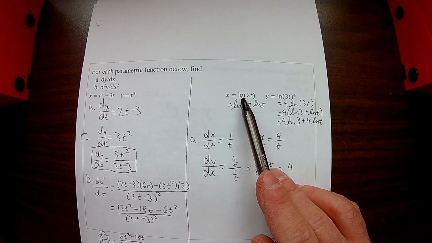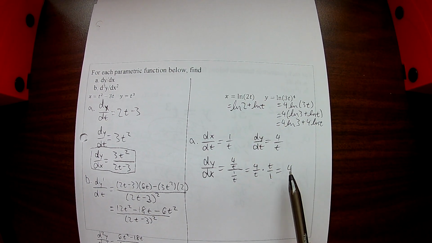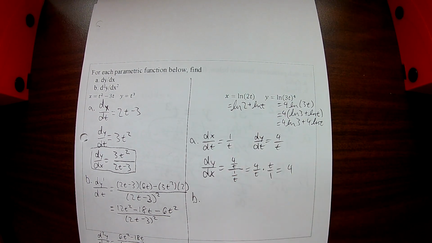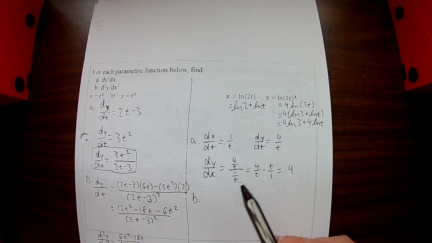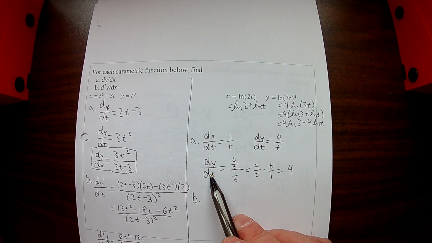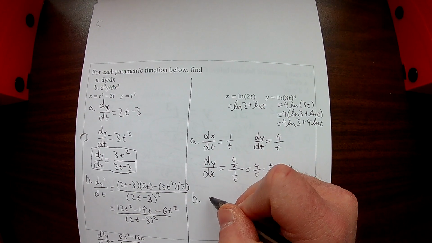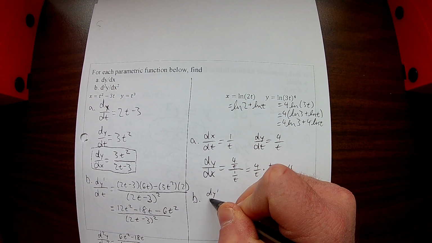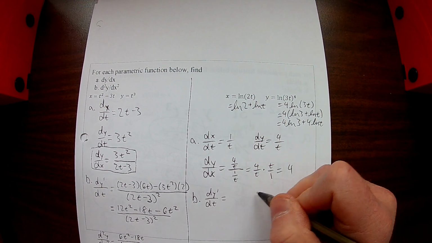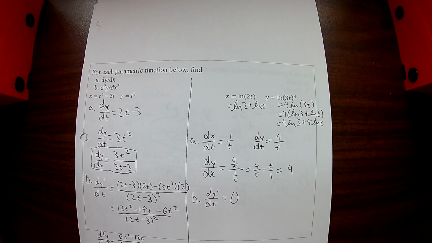So you can plug this into your calculator and see that this ends up being the graph of a line. If I look at part B to find d2y/dx2, what I do on this one is find the derivative of dy/dx. The derivative of 4 over dt is going to be just 0.